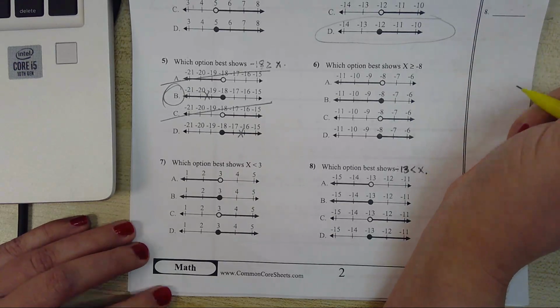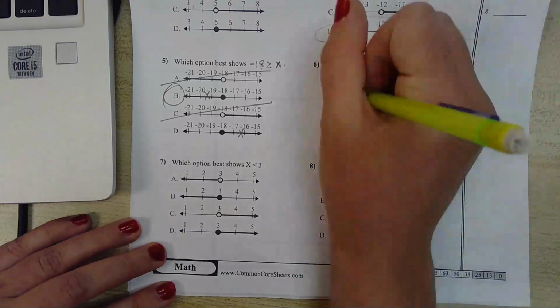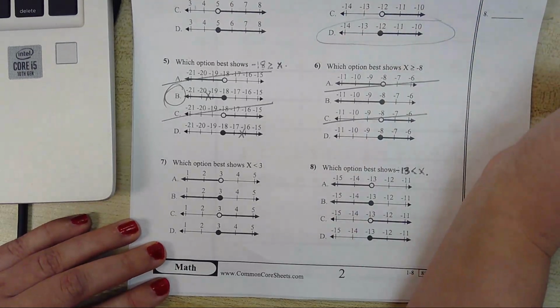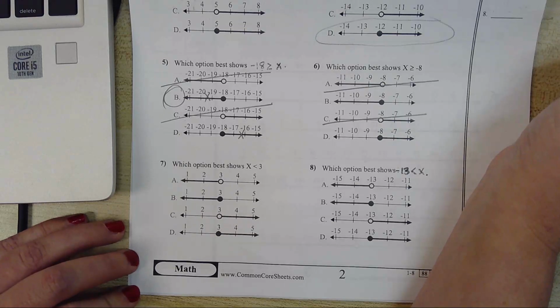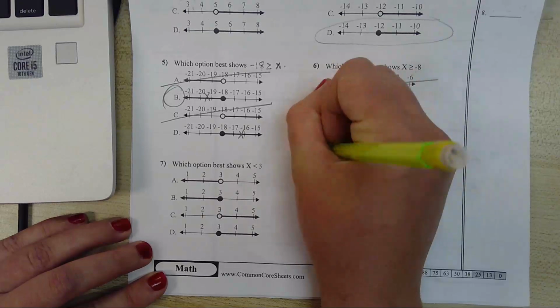Which option best shows x is greater or equal to negative 8? Which ones can I get rid of? A and C. X is greater or equal to negative 8. What's a little bit different here? It's saying x first now. The variable is first. So x is greater or equal to negative 8. Which one is showing x on the what side? Right side. D.